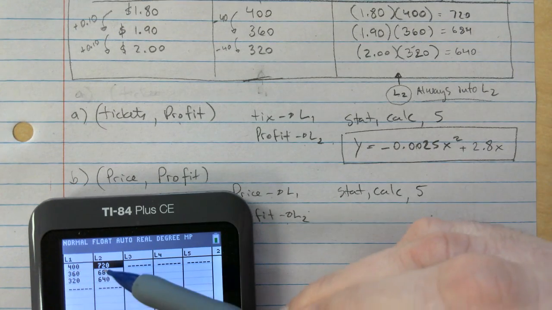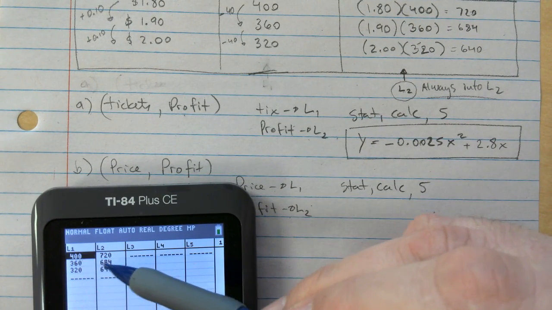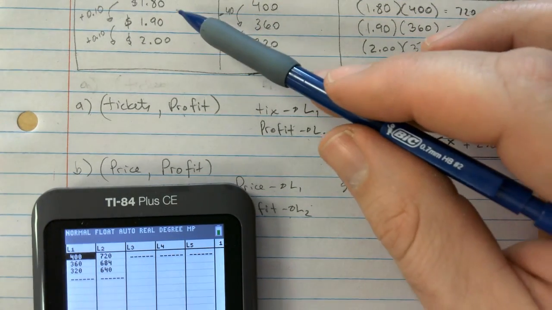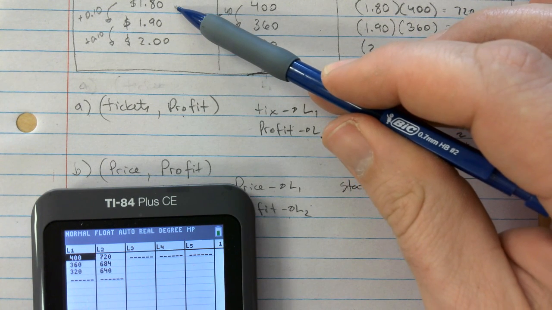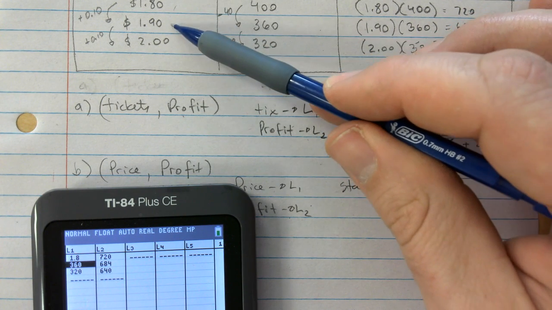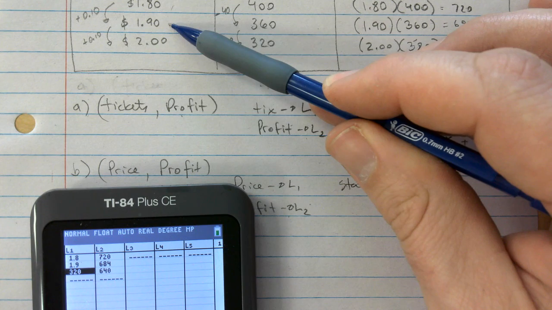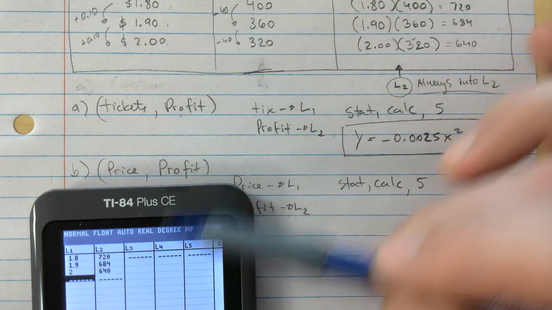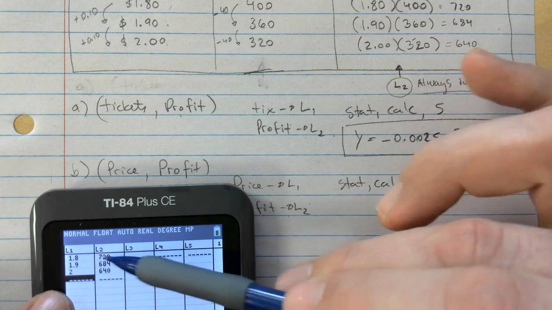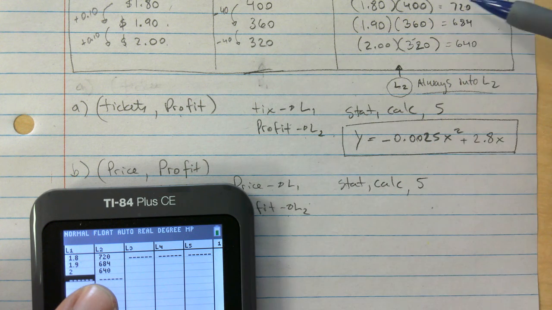So I leave L2 as is. I just go to L1 and I just put in 1.8, enter, 1.9, enter, 2, enter. That's it. So you change this, but don't change the profit because it stays the same, right? And then I'm going to do the shortcut.